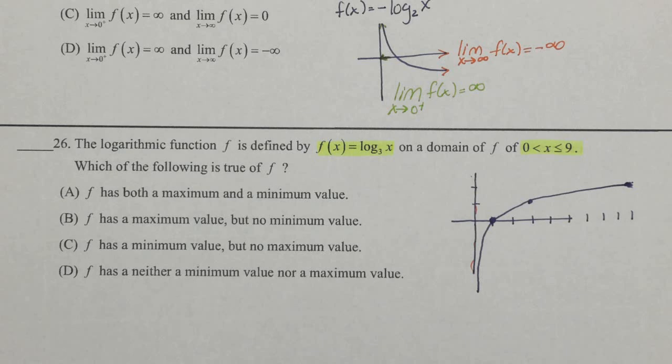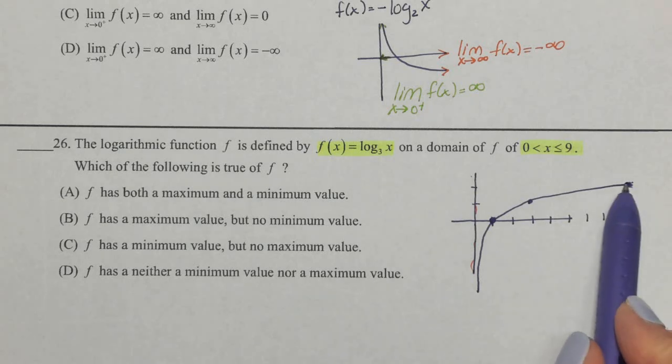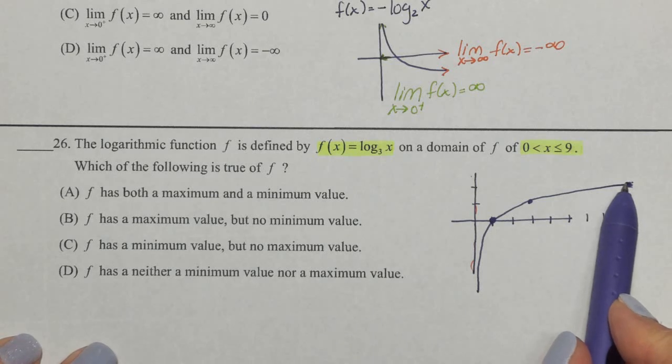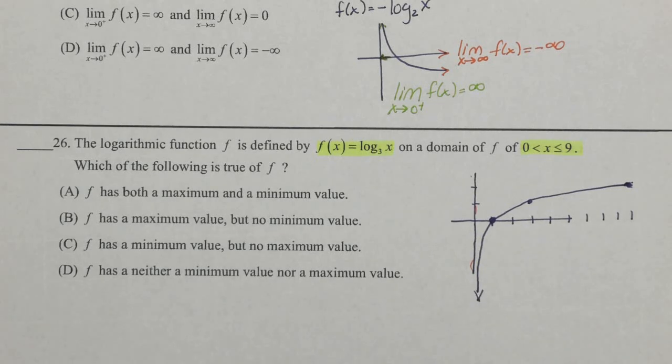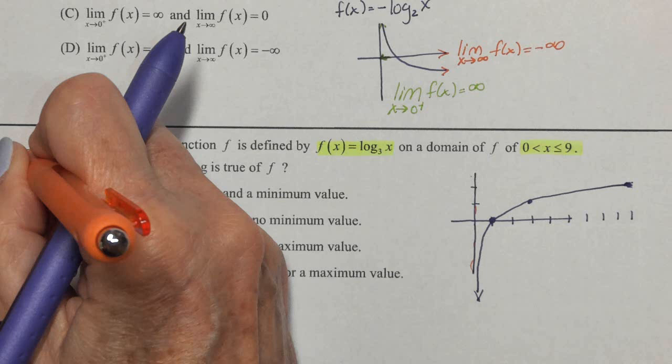Does this function have a maximum value? Yes, it does, and the maximum value is 2. Does the function have a minimum value? No, it does not, because it keeps going down. It's unbounded going down. So yes, it has a max, but no min. That answer choice is B.